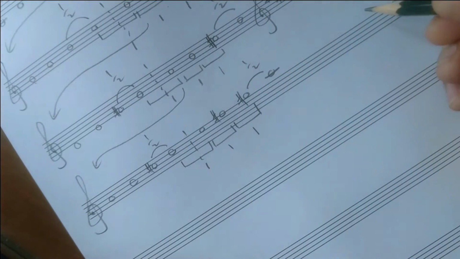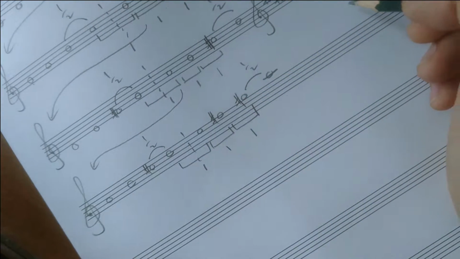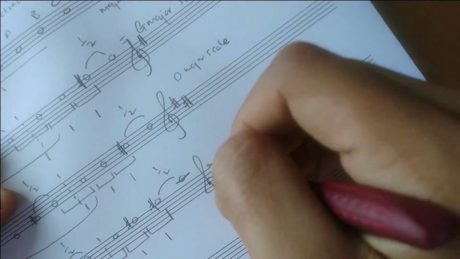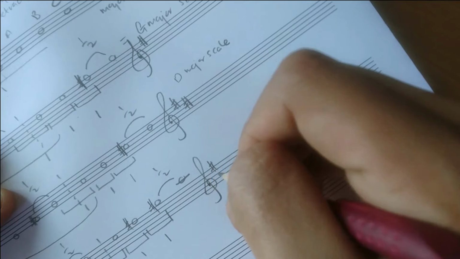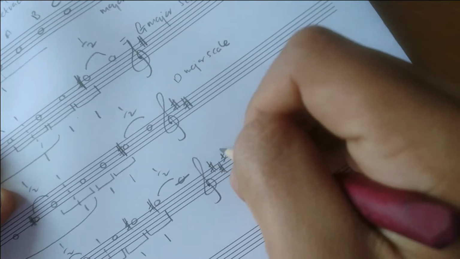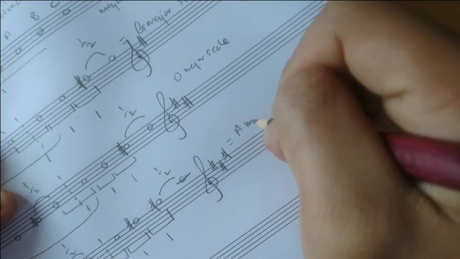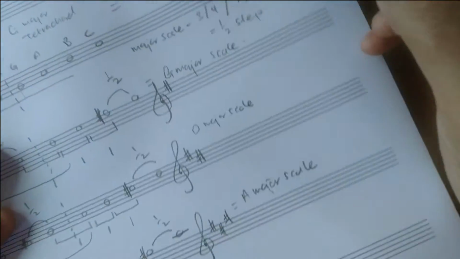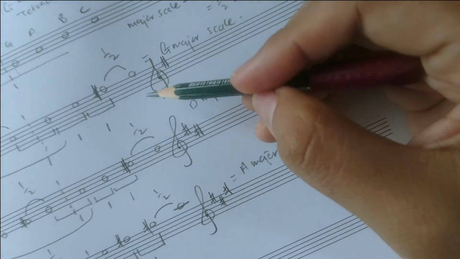Have you established a half step there? You have. So now, ladies and gentlemen, you have established one more sharp. So you have the F sharp, you have the C sharp, and you have the G sharp, which makes it the A major scale. Now, notice that.